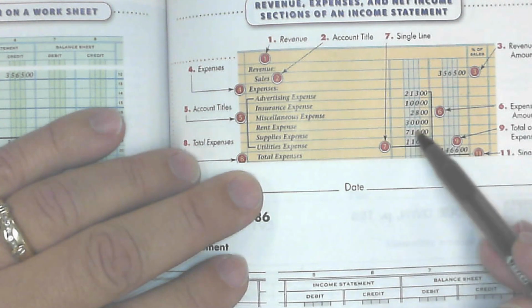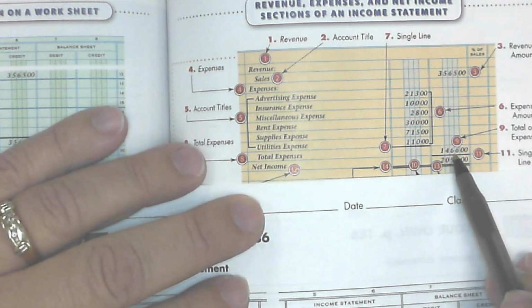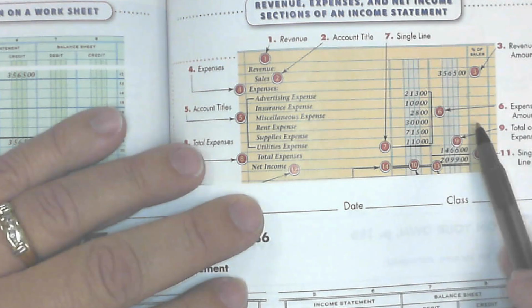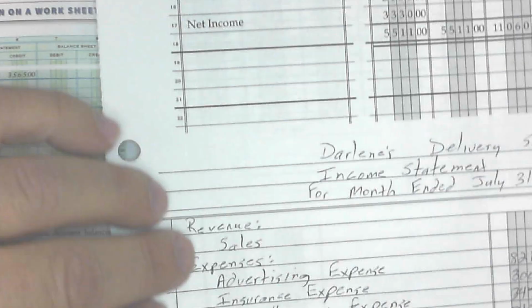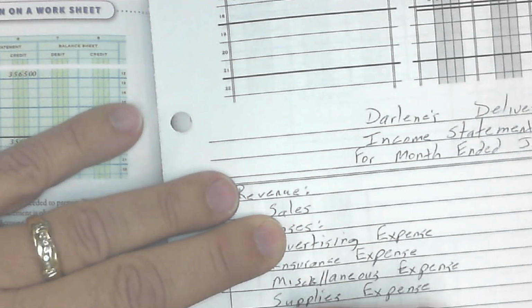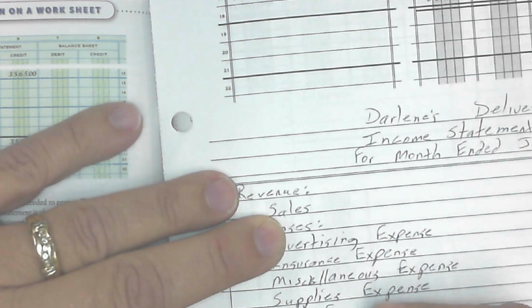Then we're going to add all those up and enter that number right here in the right-hand column underneath sales. So I'll make a line for total expenses.